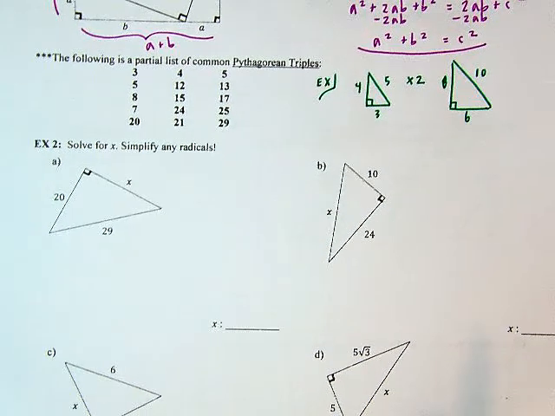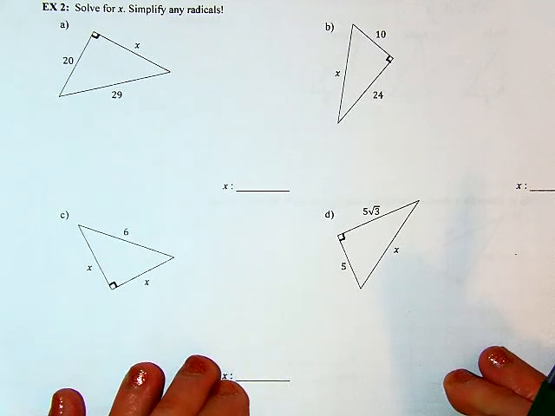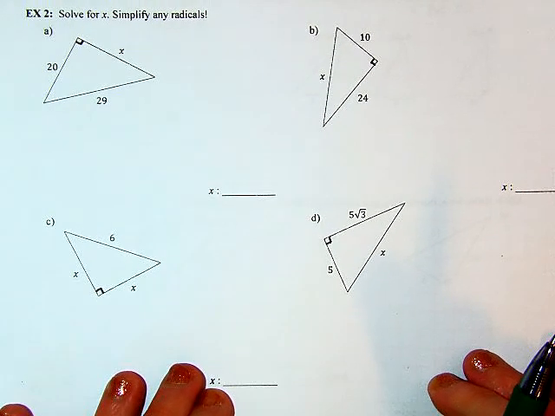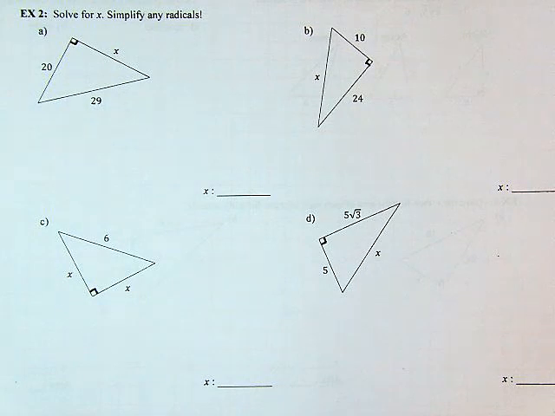All right, so next we're going to actually use the Pythagorean theorem to solve for x. So I've given us 4 different right triangles, and we could be solving for a leg or for a hypotenuse. So my legs are A and B, my hypotenuse is C. It really doesn't matter in which place I put the missing leg. I could call it A, I could call it B, it does not really matter.